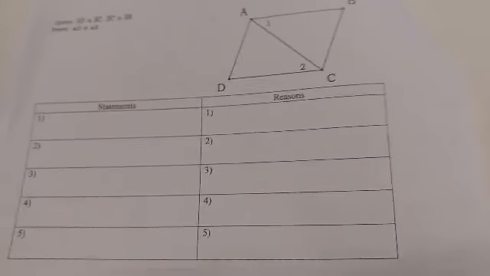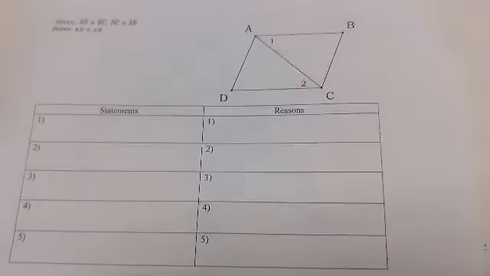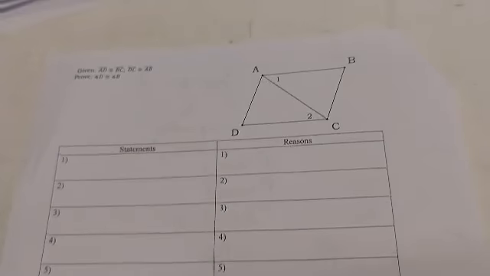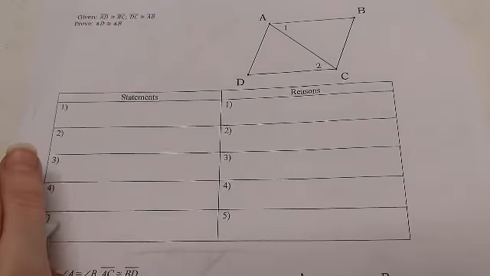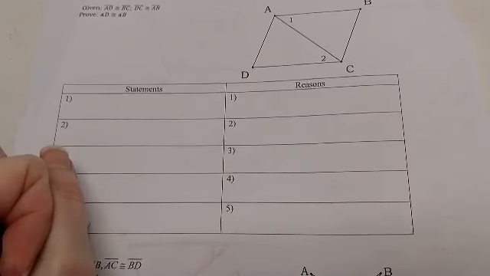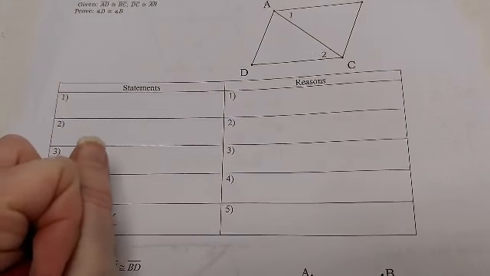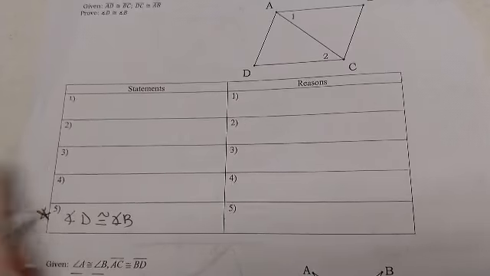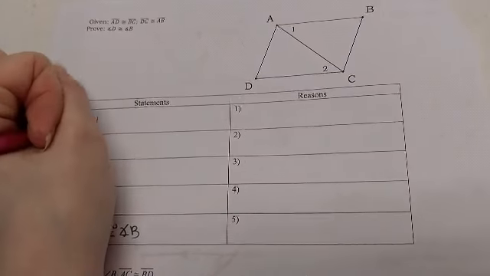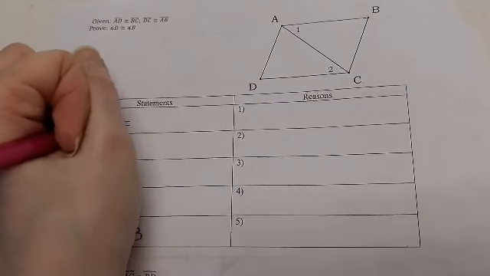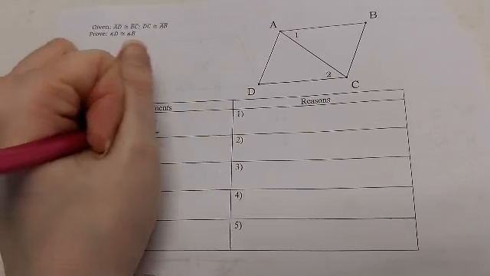So again, we have kind of the same diagram, but we're proving different things. So this time, we want to prove that angle D is congruent to angle B. And we're given AD is congruent to BC.